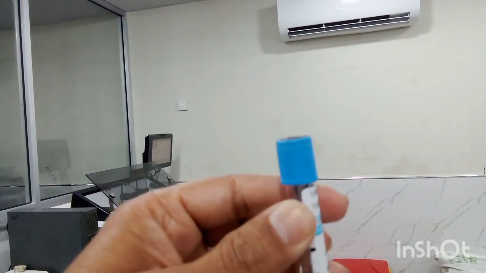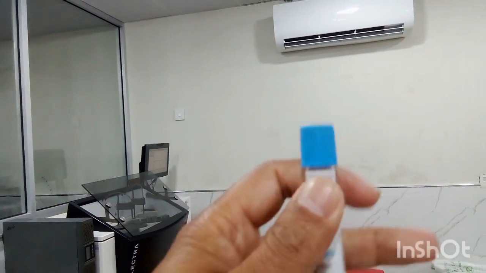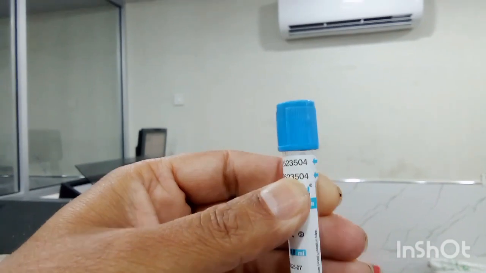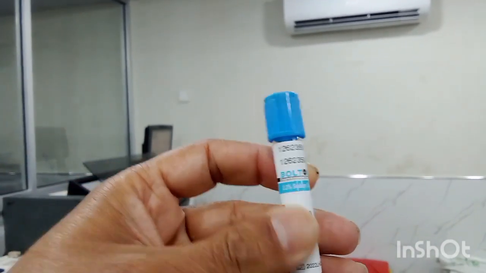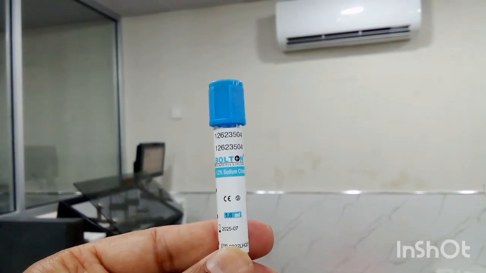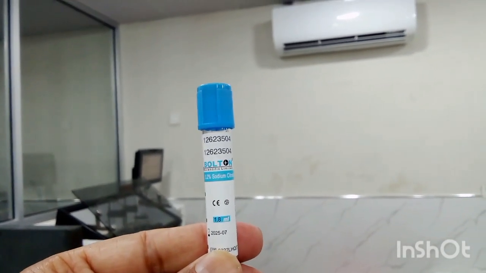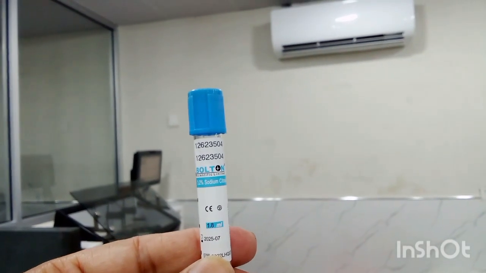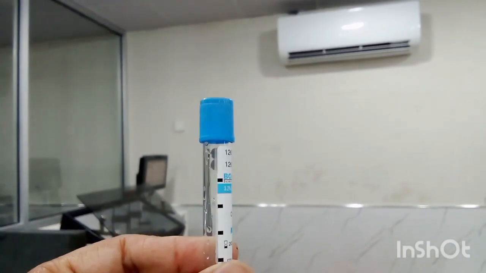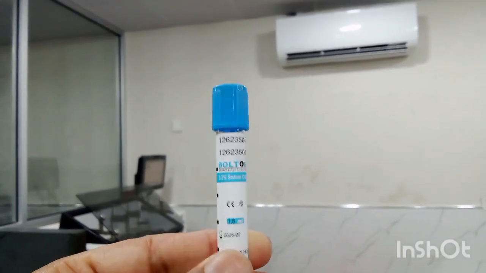Students, secondly, we have got this bluish capped test tube, and it is called PT vial. Students, this vial is especially used for blood test, prothrombin time and APTT. PT and APTT. Clotting profile is used through this test tube.